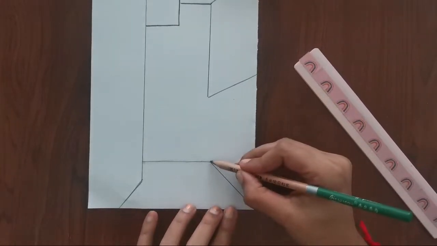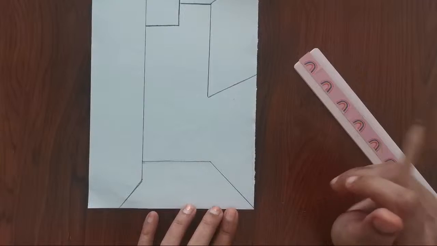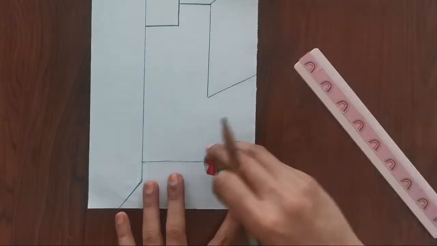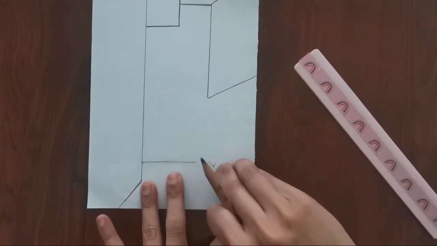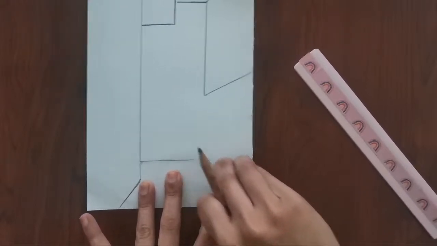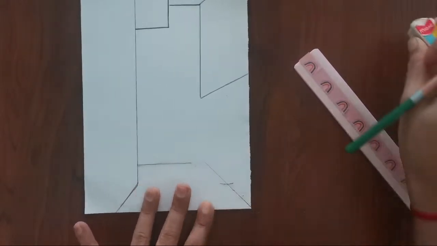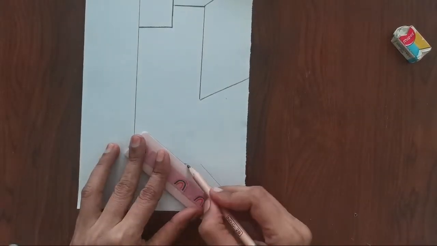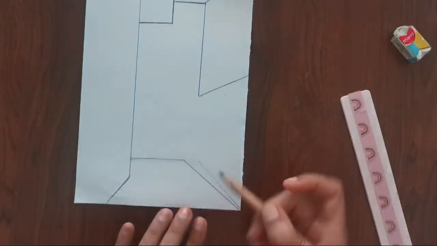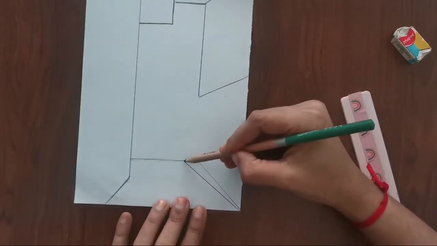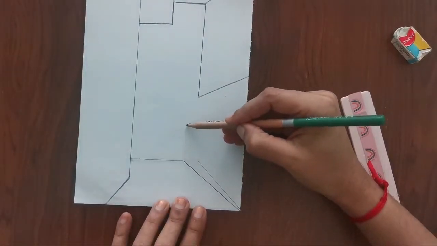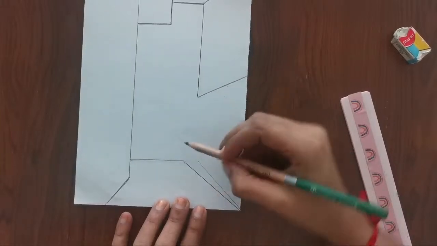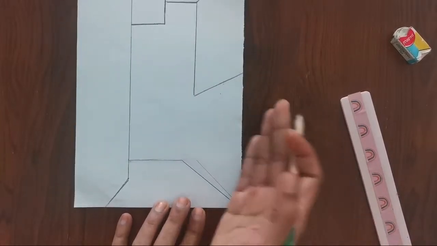Okay, so this point, particularly this point, I prefer to change it a bit actually. So why I'm changing, I'll just show you dears. When you draw like this, it should not be same over here. These two things should not merge together.